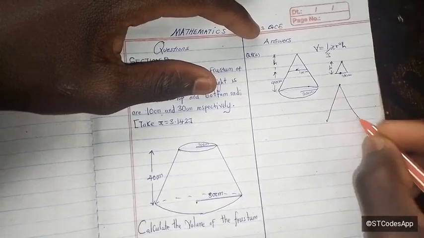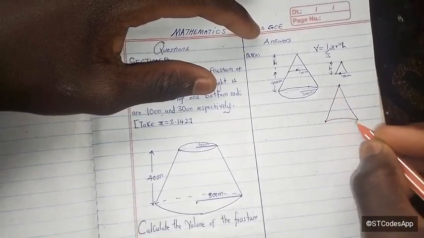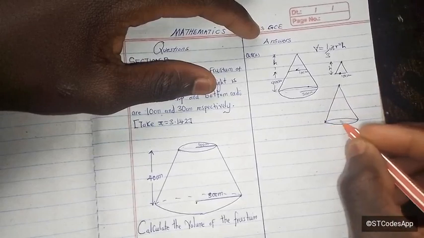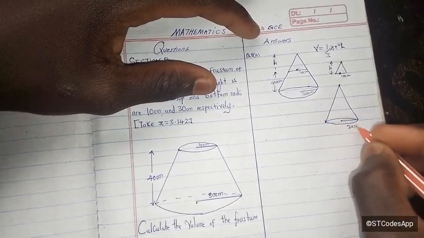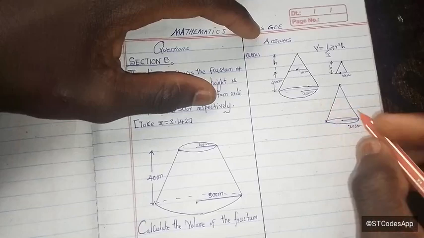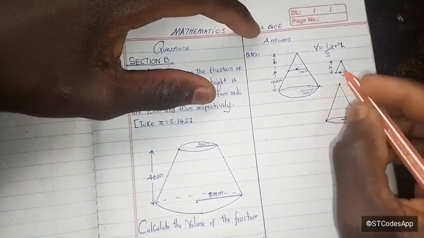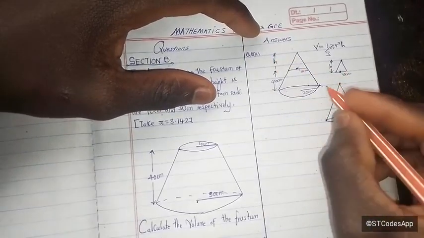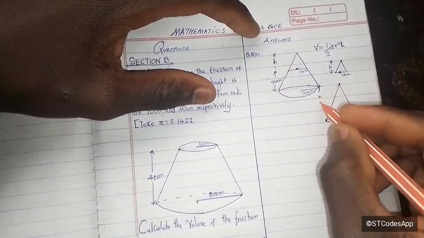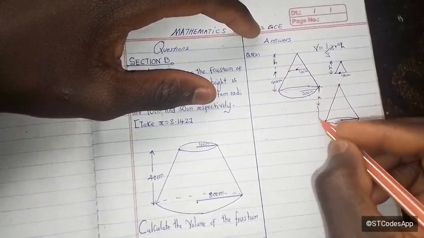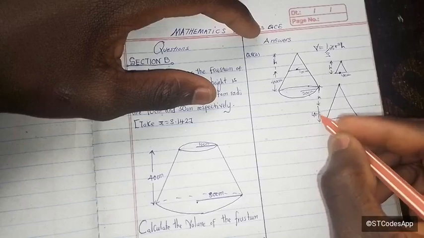The bigger cone has a radius of 30 centimeters, and the height from here up to here is h plus 40 centimeters.